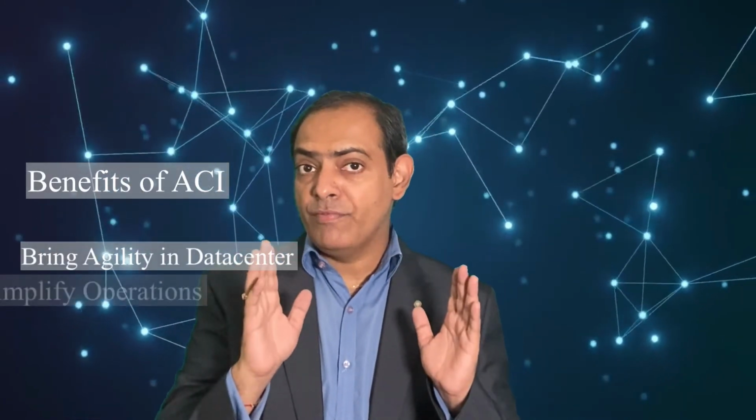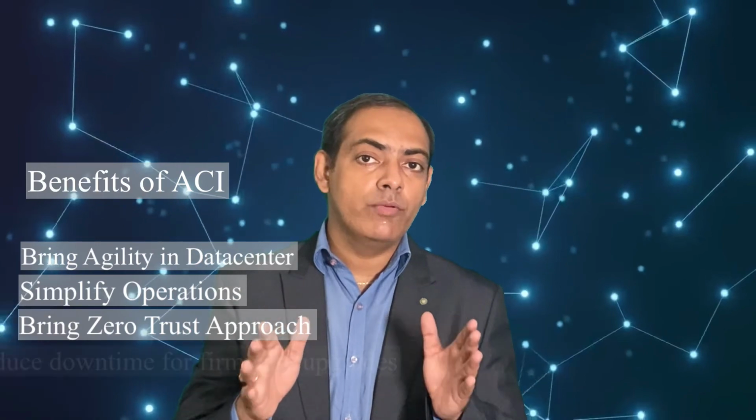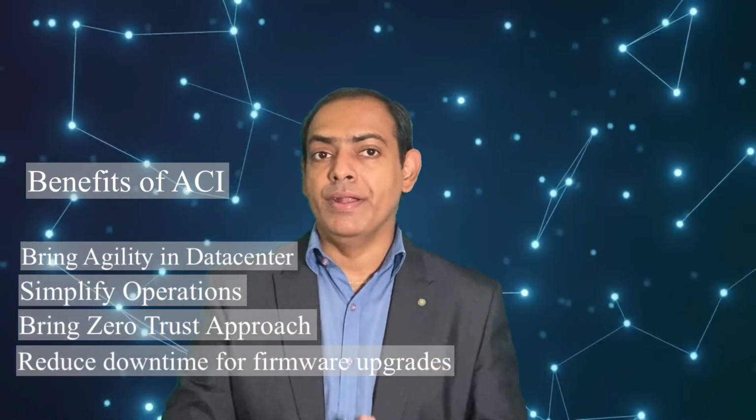IT teams plan downtime to upgrade the firmware on the network devices. With ACI Fabric, you get an option to upgrade the spine and leaf switches in a sequential manner, which helps in almost zero downtime for the upgrade of your infrastructure. Just to summarize, using application-centric infrastructure, you can bring agility in your data center and simplify the overall operations. Bring zero trust approach in data center for all your workloads and reduce the required downtime for the firmware upgrades.